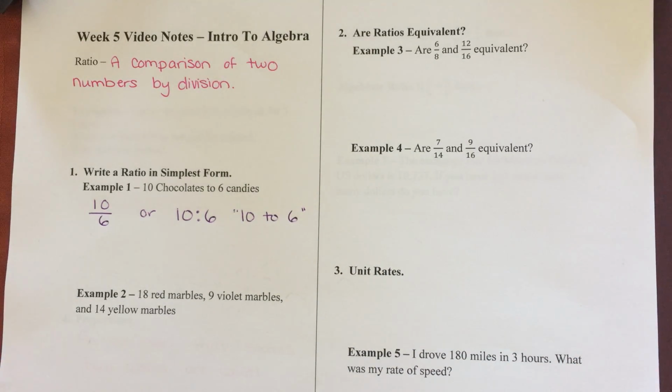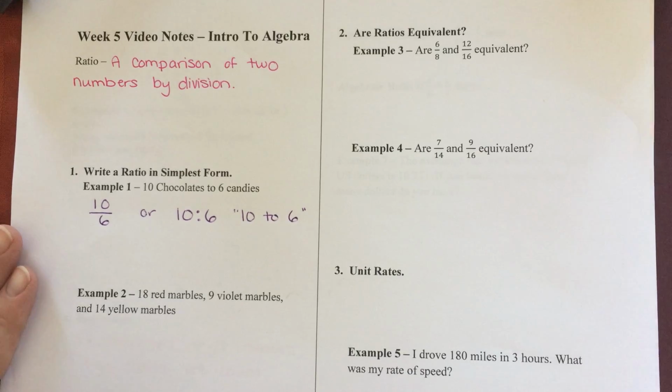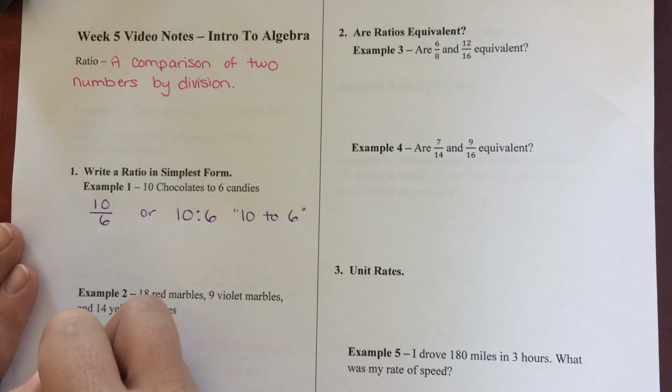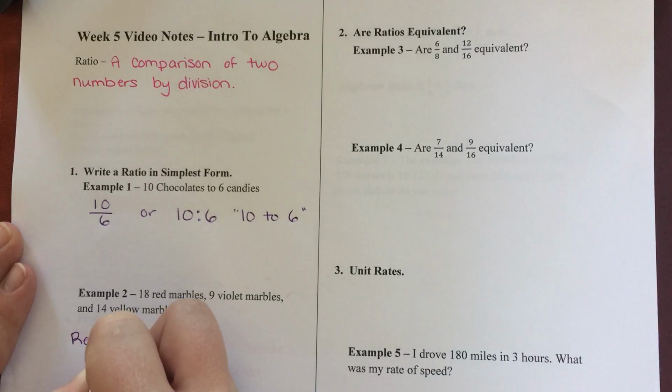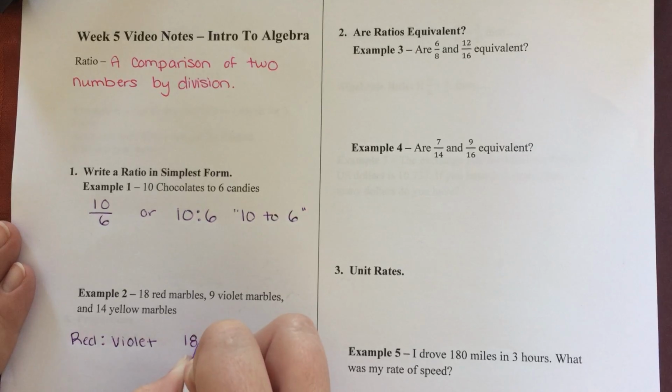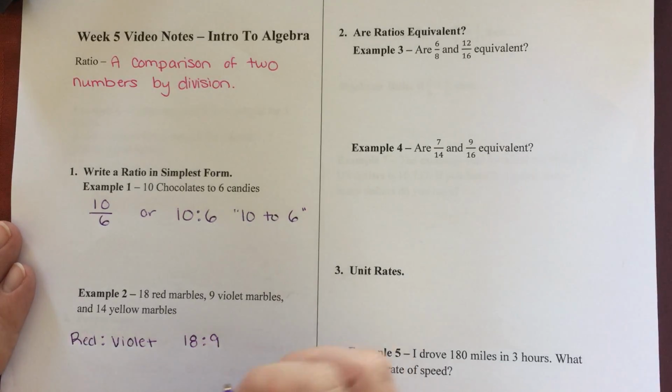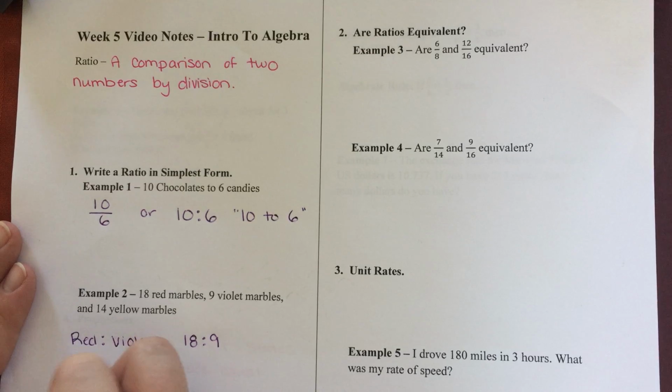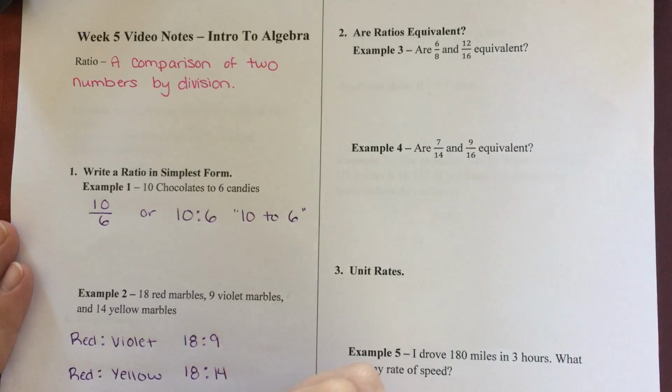Another example is if I talked about us having 18 red marbles, 9 violet marbles, and 14 yellow marbles. If I wanted you to create a ratio and put it into simplest form, I would have you start just like I did in example 1. If I wanted you to do red to violet, I would have you start by taking the 18 red to the 9 violet. If I wanted you to take red to yellow, we would take the 18 red to the 14 yellow.